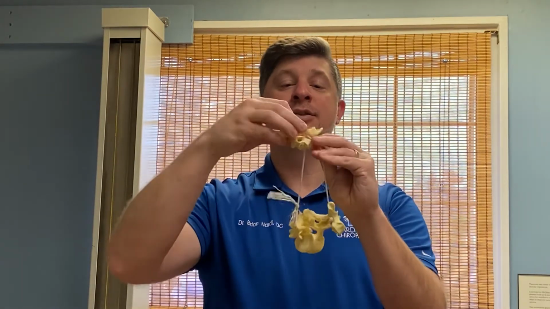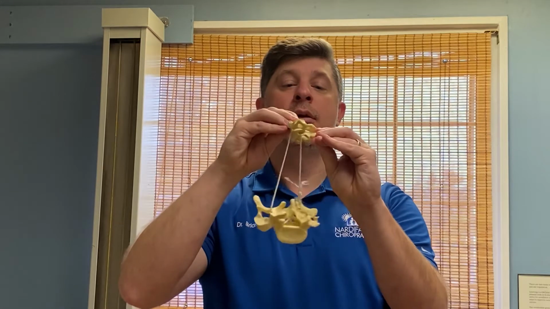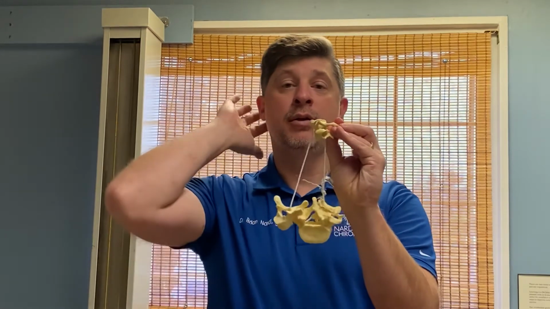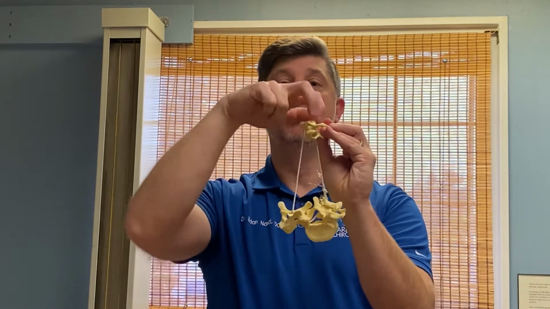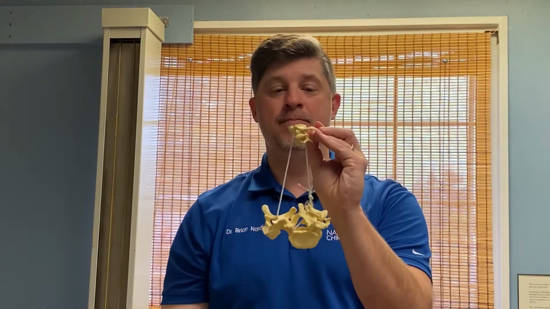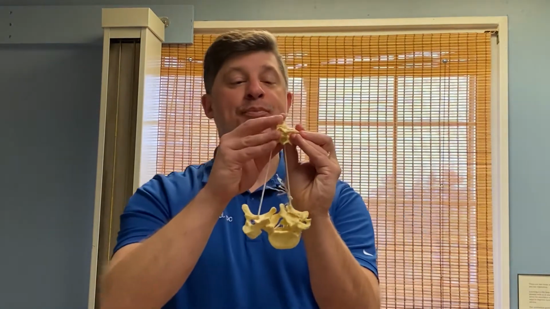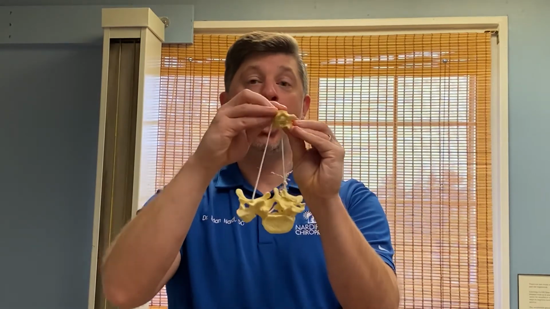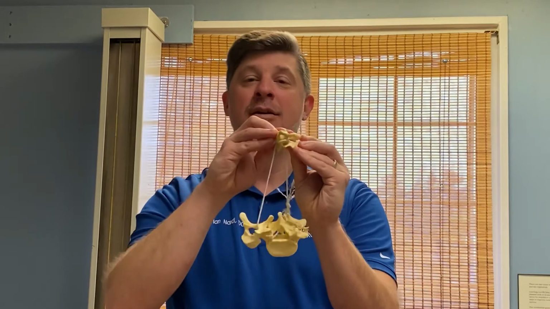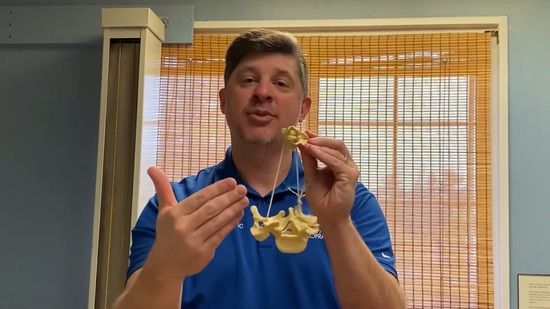Now, the atlas holds your skull on top of it, allowing for its movement. The atlas also rotates along the axis, hence the two names.